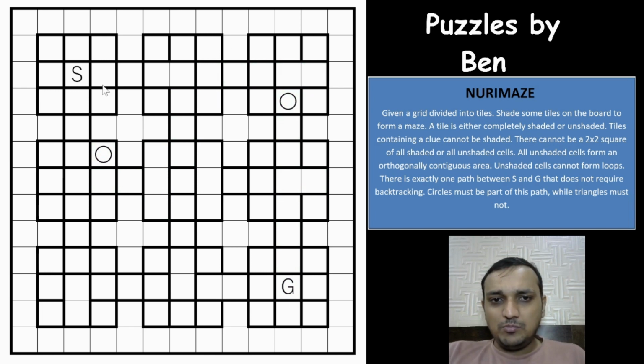For example, the same thing that I have shown. Let us assume that these two circles are nothing but triangles. Then this is correct. So the path doesn't go through the triangles, but it is part of the path. If this and this are triangles, then this solution is correct. So yeah, I have briefed you everything.